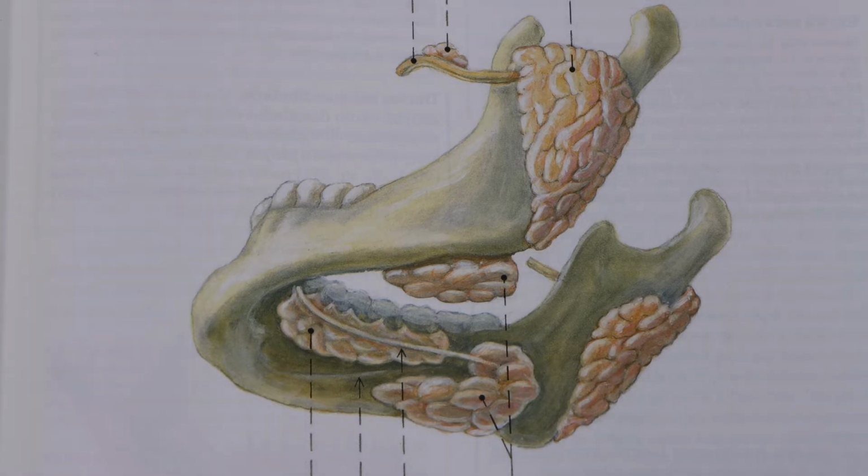They have one single duct, as you see here or here, carrying the saliva either to the oral cavity proper, like the submandibular gland and sublingual gland, or to the oral vestibule, like the parotid gland that we are going to discuss.